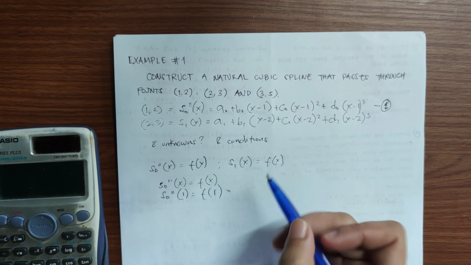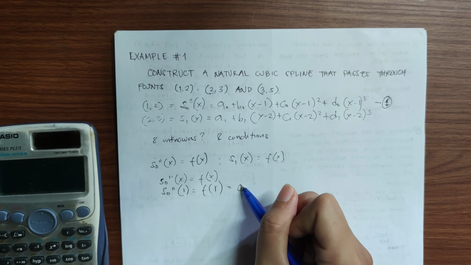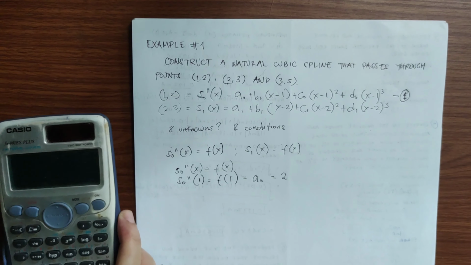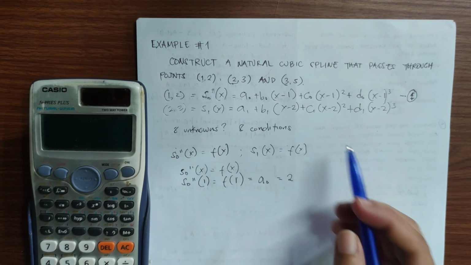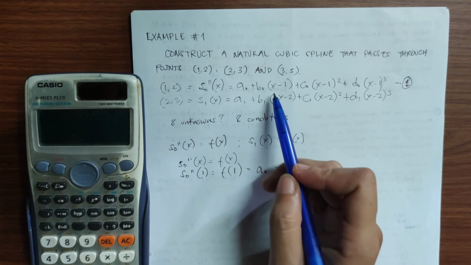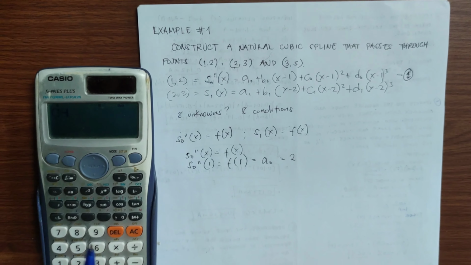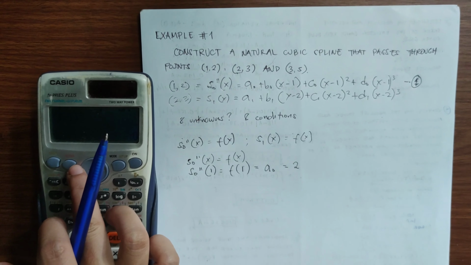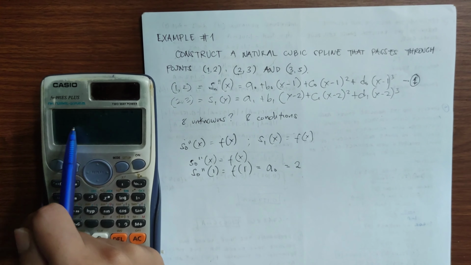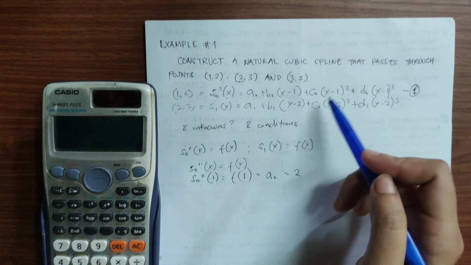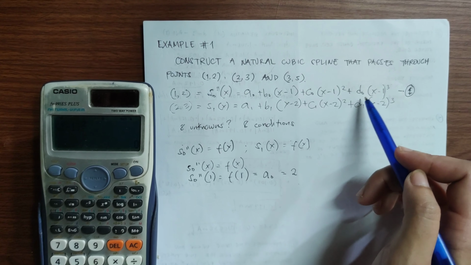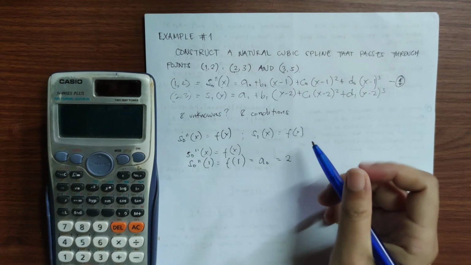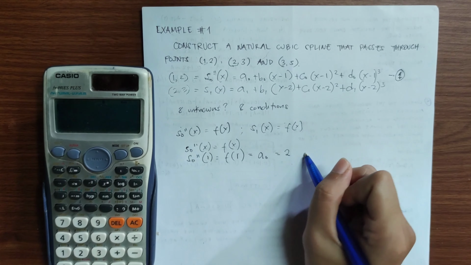So, a naught equals 2, which is, kapag sinubstitute natin yung 1 sa kada x, 1 minus 1 equals 0. So, cancel. Then, 1 minus 1 squared equals 0. Then, cancel. Then, this one is cancel also. So, meron na tayong first equation.